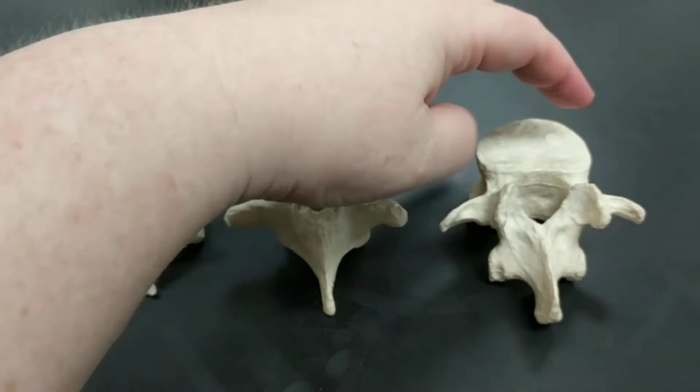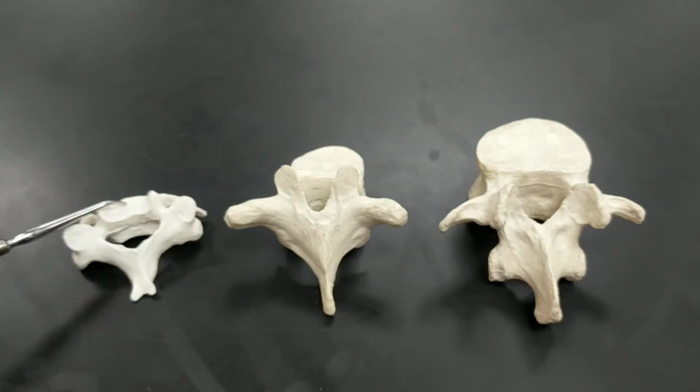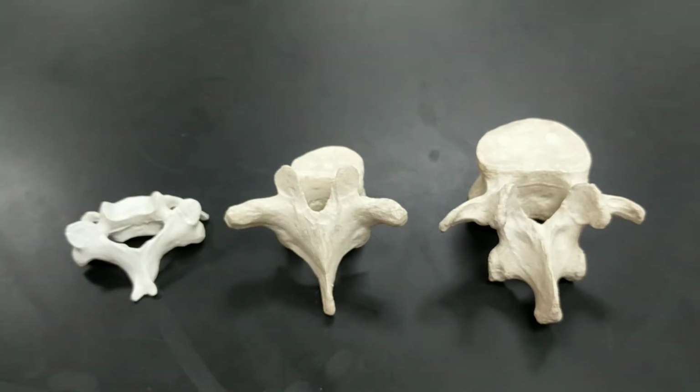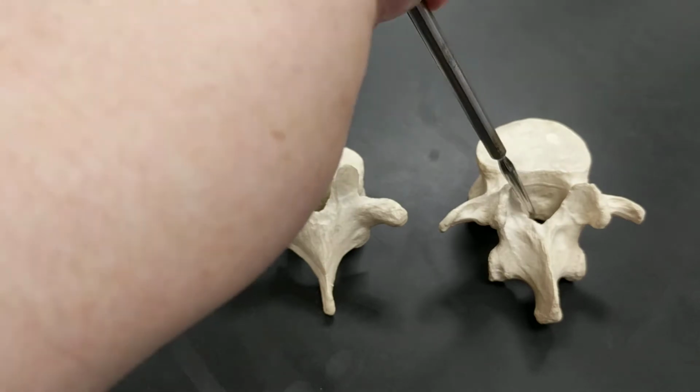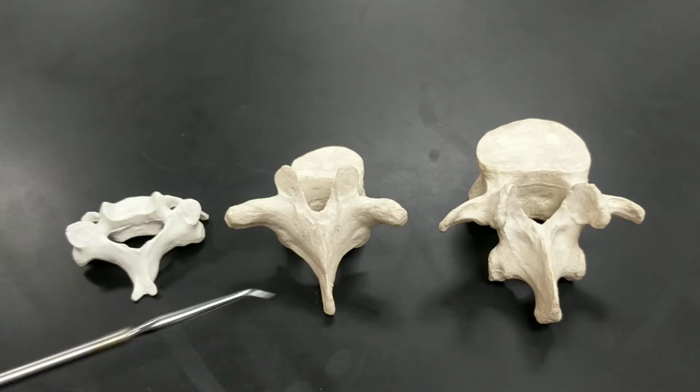As we look at the parts of the vertebra, one part of the vertebra is the body, which is this large part on each vertebra. The vertebral foramen is where the spinal cord would go. The spinous process is this long projection.